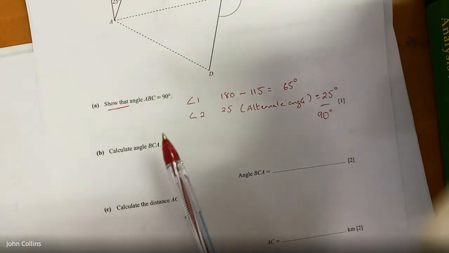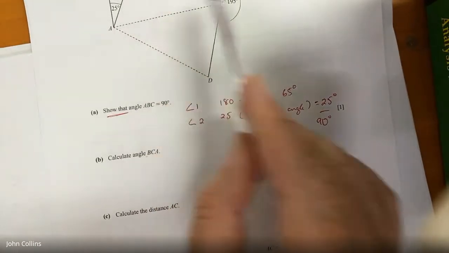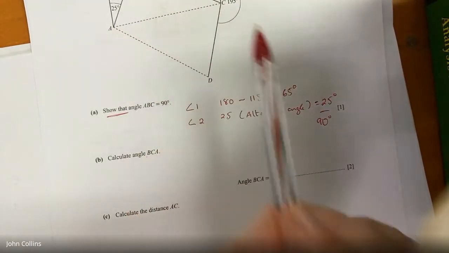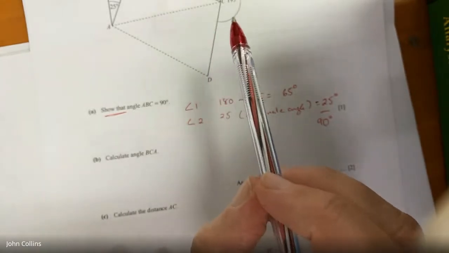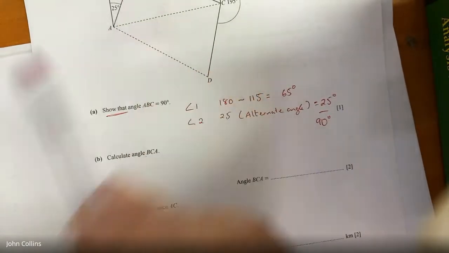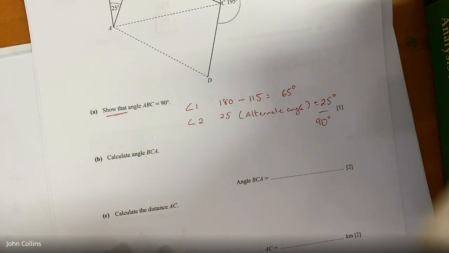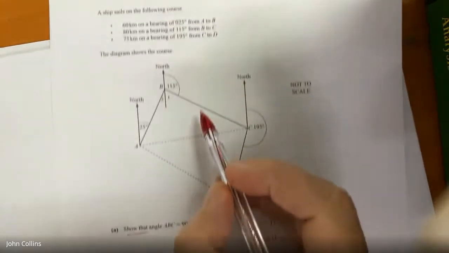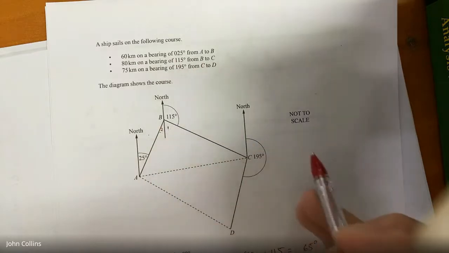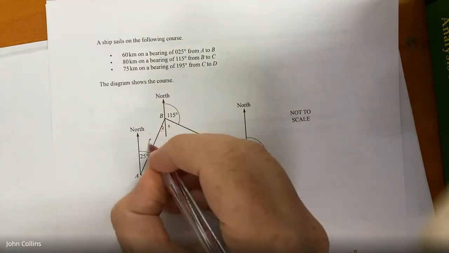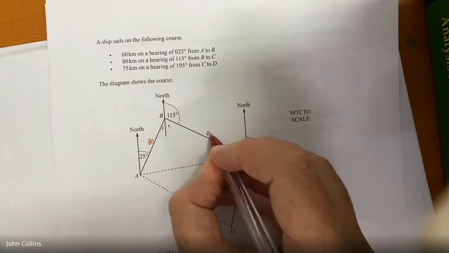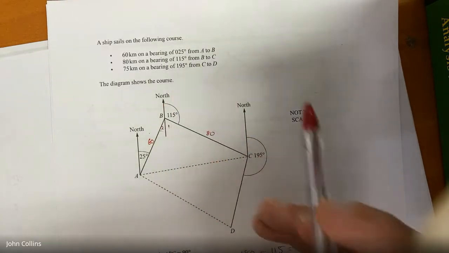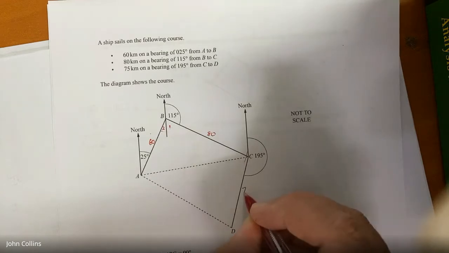Calculate BCA. So this is a right angle triangle. I know that. And we have some distances on it, which first time reading this I actually didn't see. So 60 is here. From B to C is 80. And from C to D is 75.